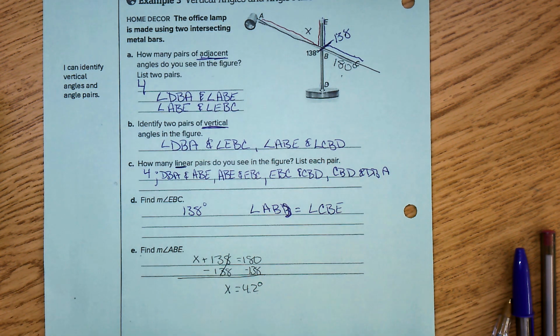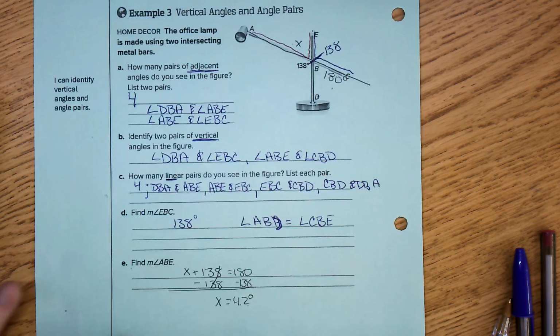All right, there is an assignment out there. It's a lot of vocabulary today and identifying angles. So good luck.